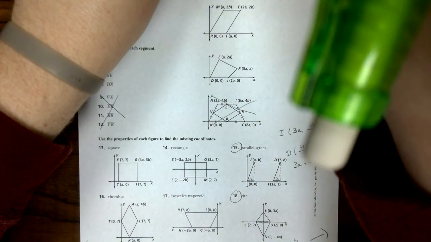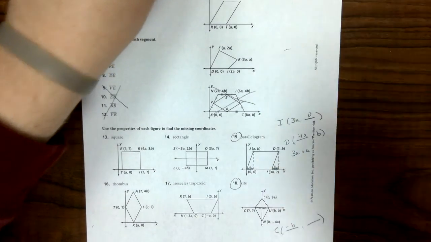Let me actually write out what we need to do. We're looking for point C, and we don't know either one of those coordinates. This X value at C needs to be similar to U, but it's in the opposite direction, so it's actually negative B, because it has to be the same length. This little distance right here is b because it's an x length. It needs to be the same as this, but it's in the opposite direction, so we'll say it's negative b over here for this x coordinate.